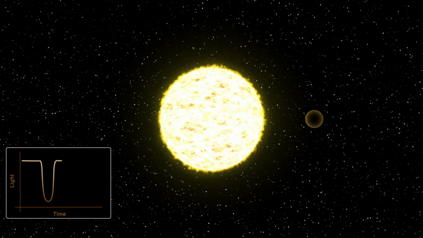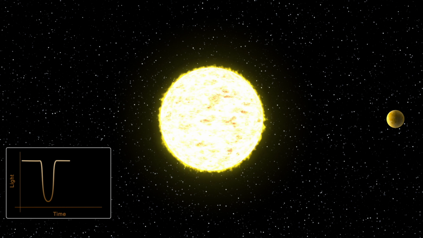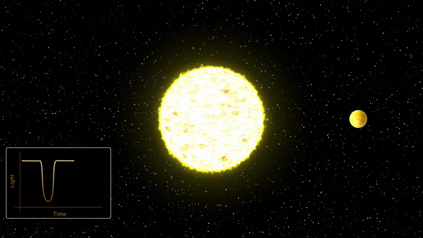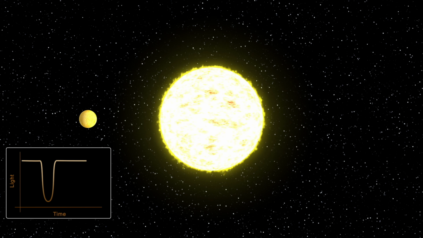You can't actually see the planet in front of the star since it's just too small. Look how small Mercury looks even from Earth. But seeing a periodic dip in brightness can indicate that there is, in fact, a planet orbiting that star.